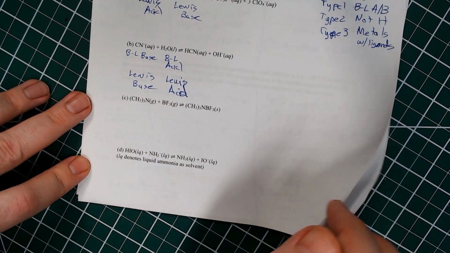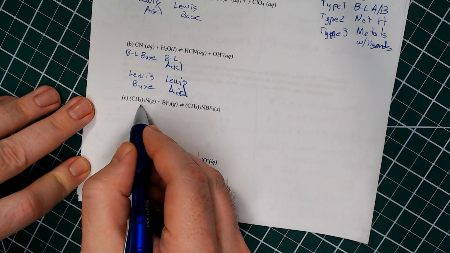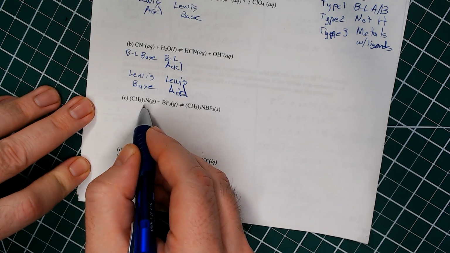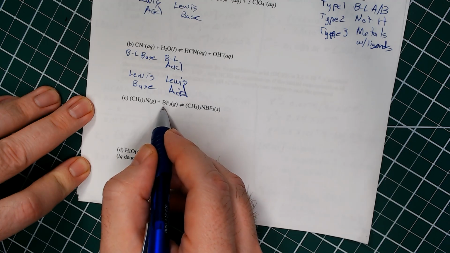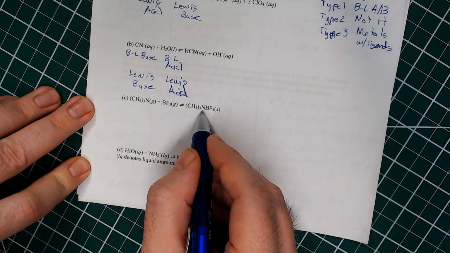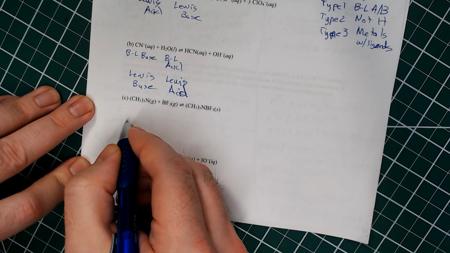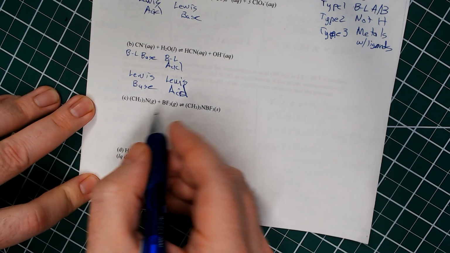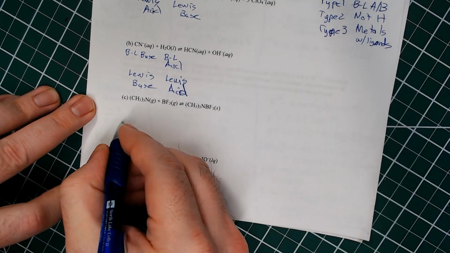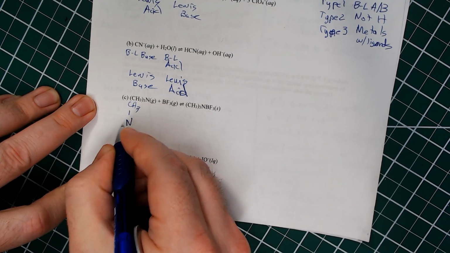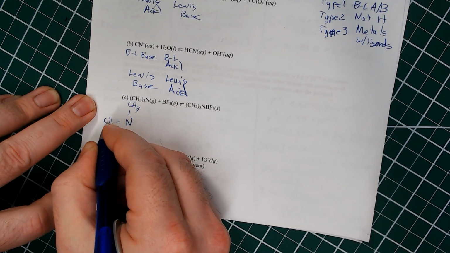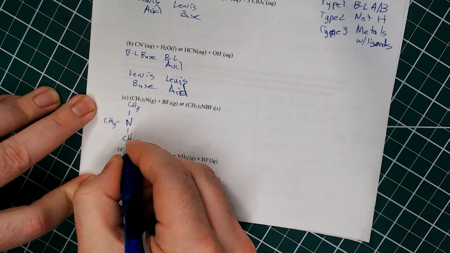Next, here we've got (CH3)3N and BF3. Now, right away, we see with that BF3, we get a new bond between nitrogen and boron. This is looking a lot like the type 2. And if you look at it more closely, you'll definitely see that that's the case. I'm going to draw out the structure here. So CH3, CH3.